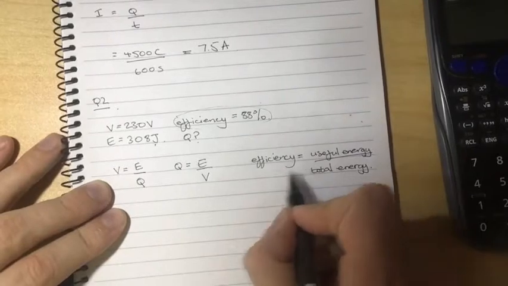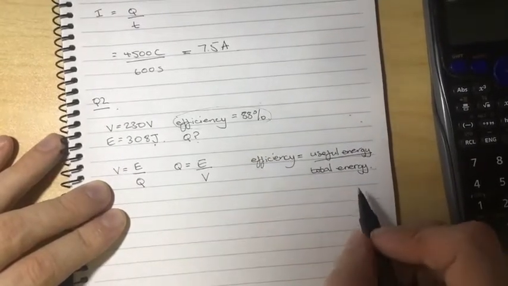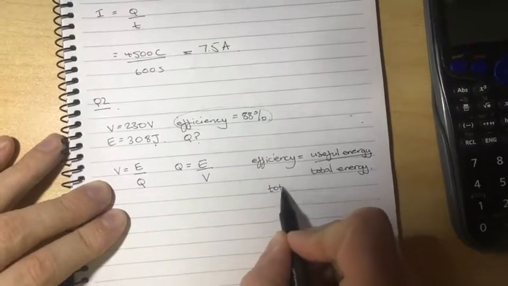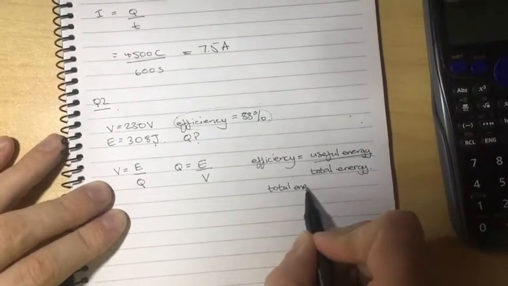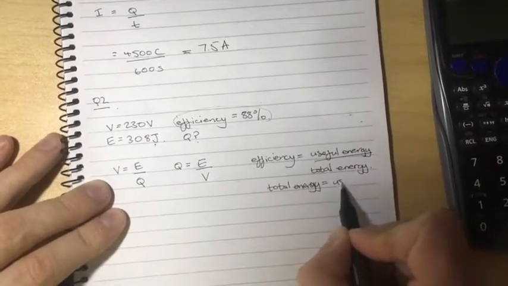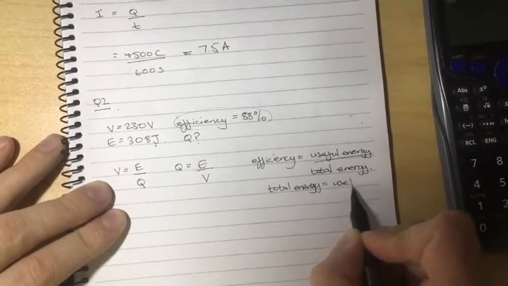We want to know the total energy in order to put it into our equation. So we're just going to rearrange that, aren't we? Total energy is going to be useful divided by efficiency.